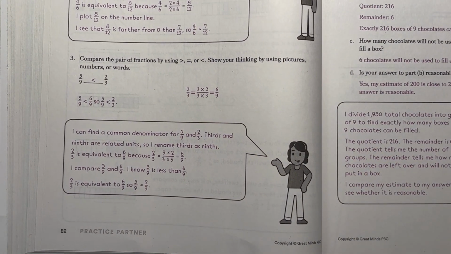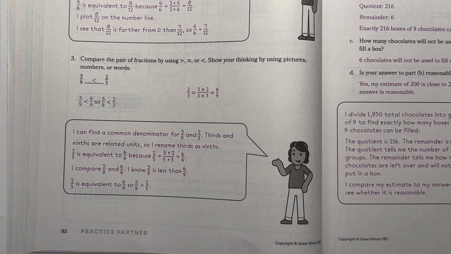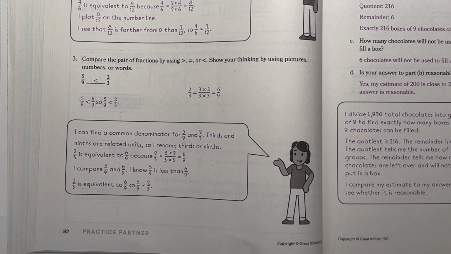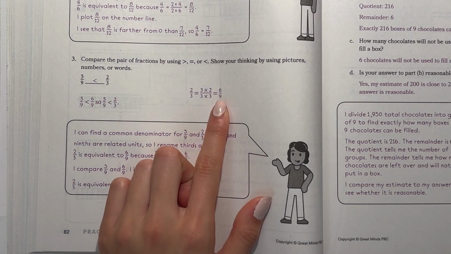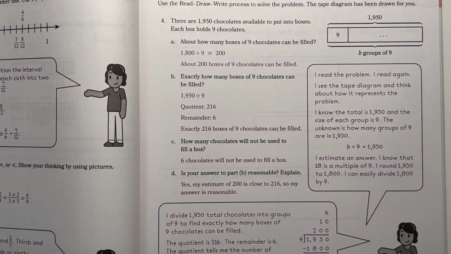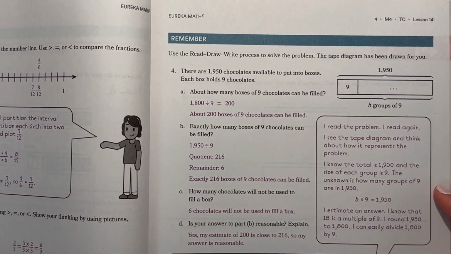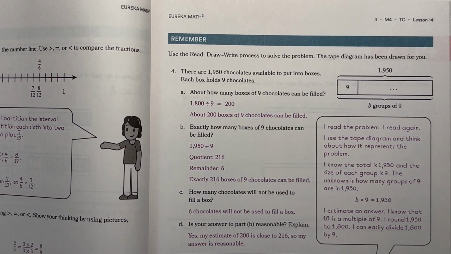Number 3, compare the pair of fractions by using greater than, equal to, or less than. Show your thinking by using pictures, numbers, or words. So 5/9 and 2/3. 5/9 is less than 6/9. So 5/9 is less than 2/3, because 2/3 can be transformed to 6/9. Now use the Read, Draw, Write process to solve the problem. The tape diagram has been drawn for you.